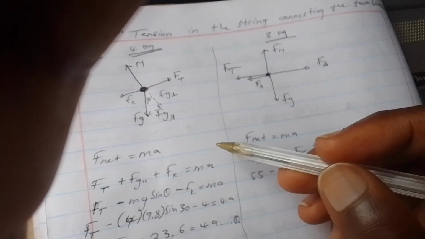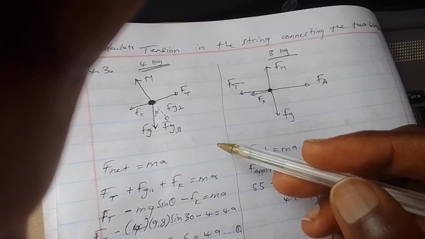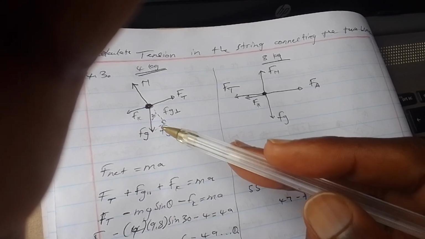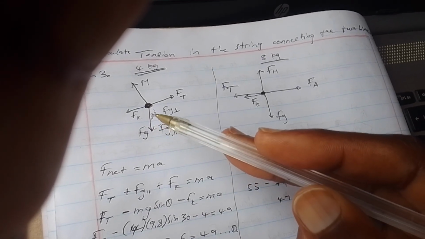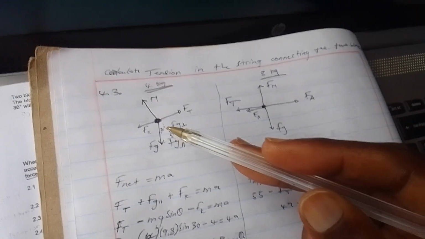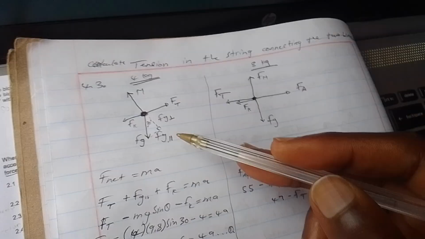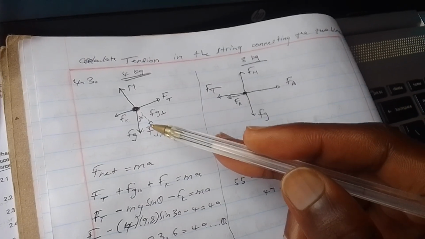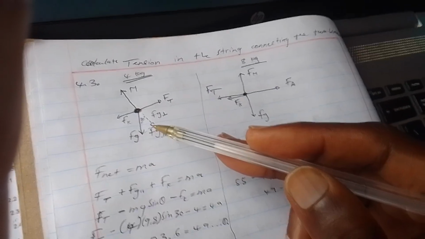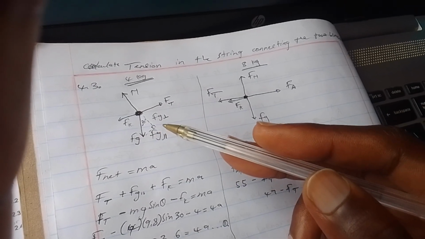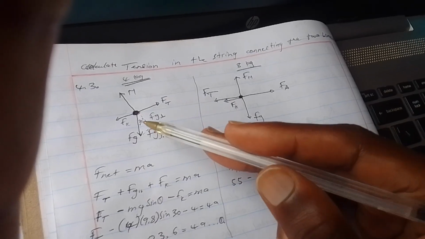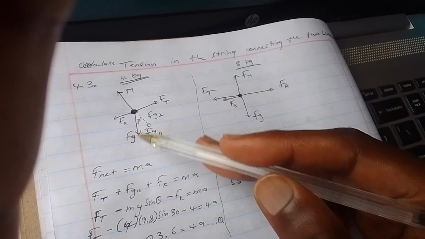Okay, our 4 kg block, remember that it was on an incline, and only our gravitational force does not change direction.